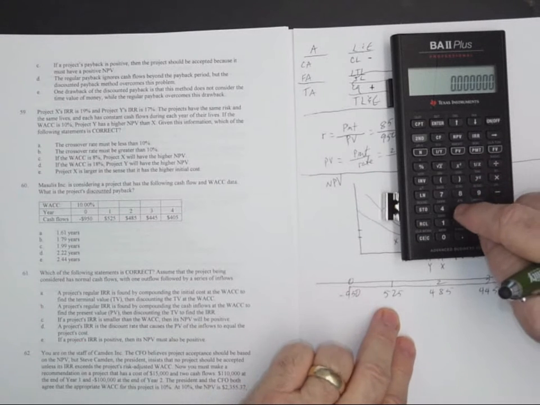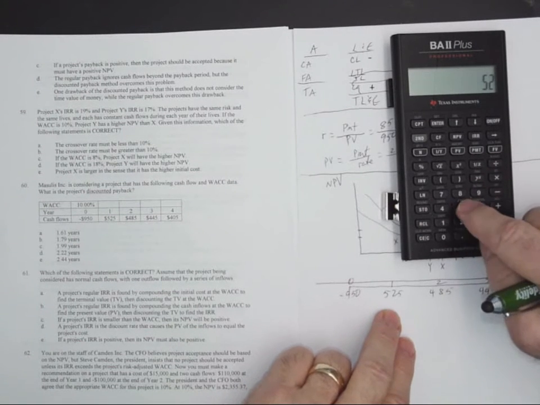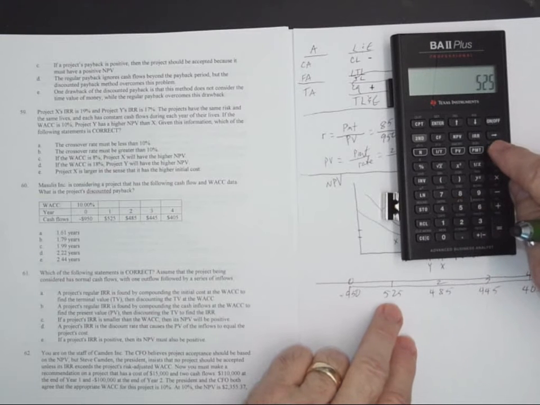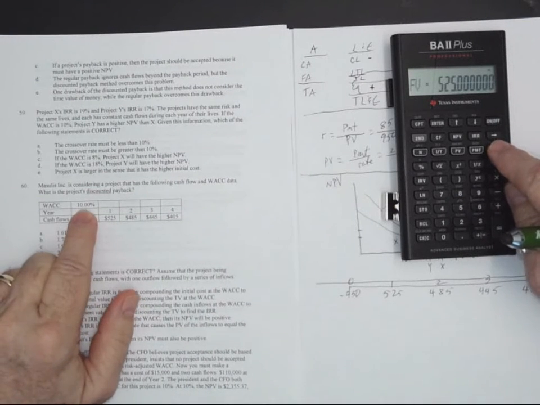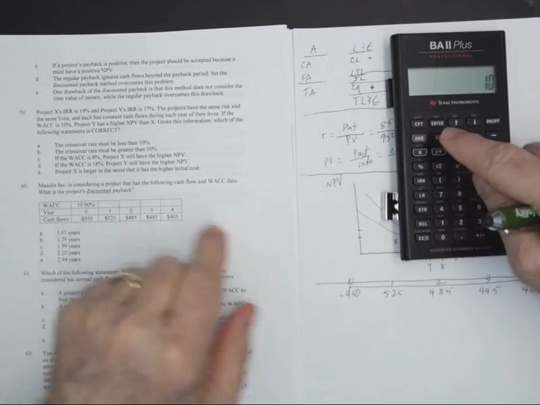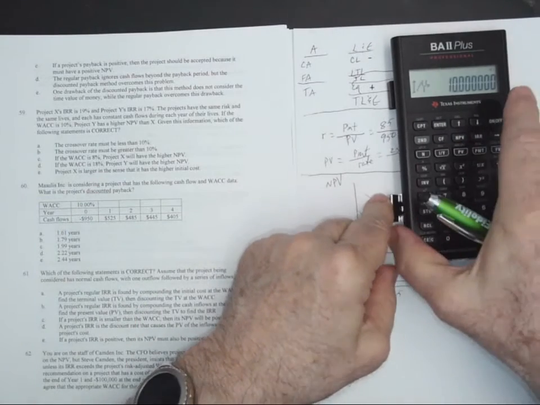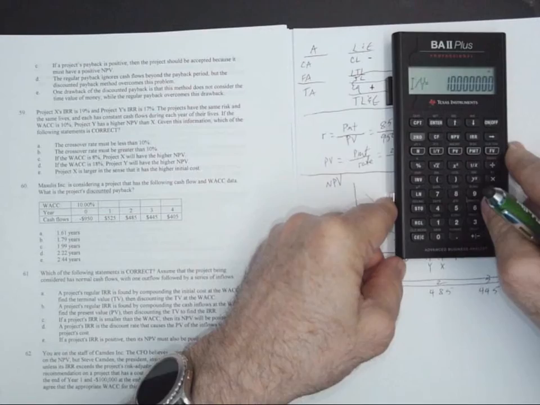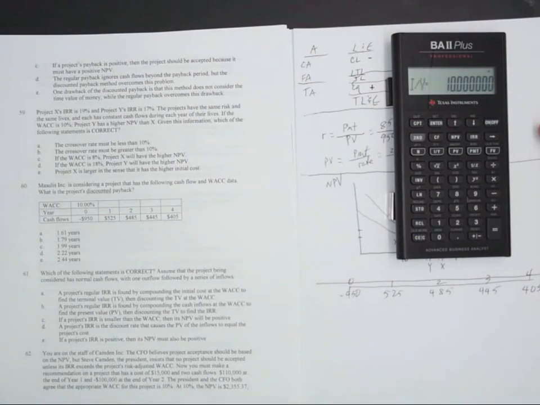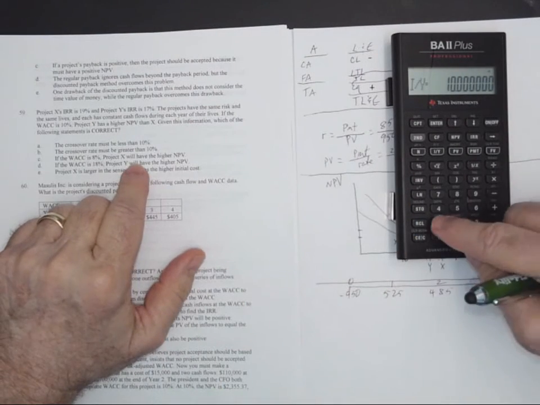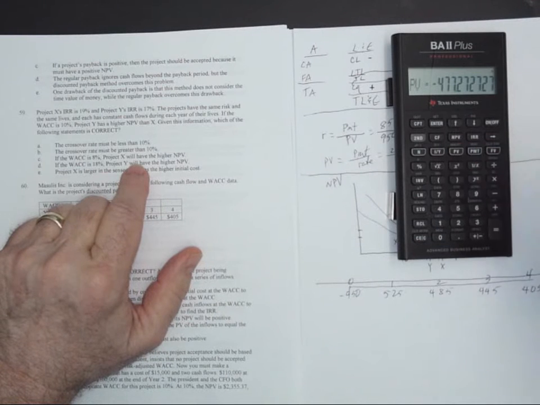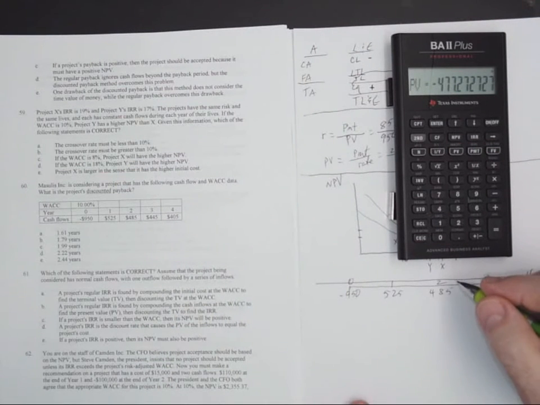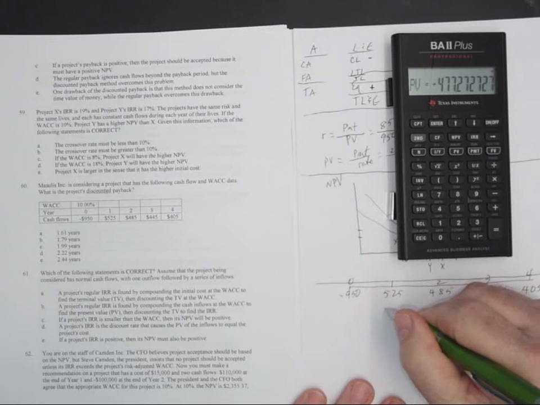Okay, 525 is a future value, and the discount rate is 10%. So 10 is my I, 1 is the number of periods. Compute present value is 477.27.